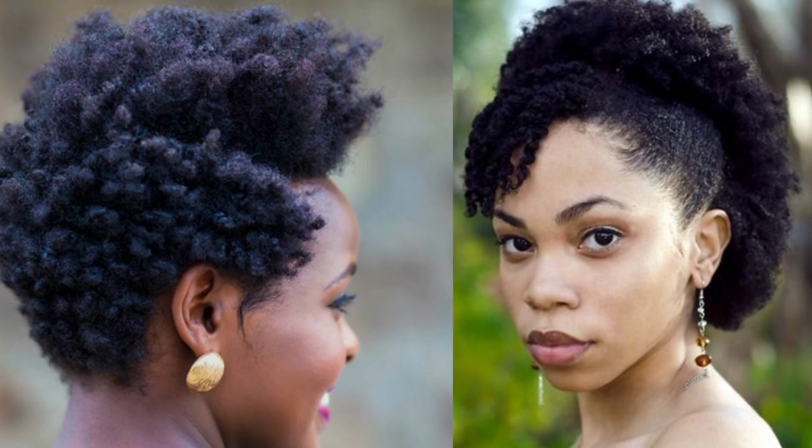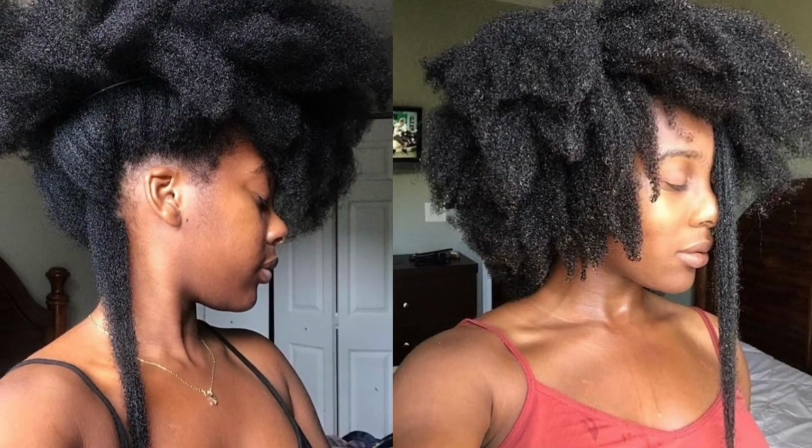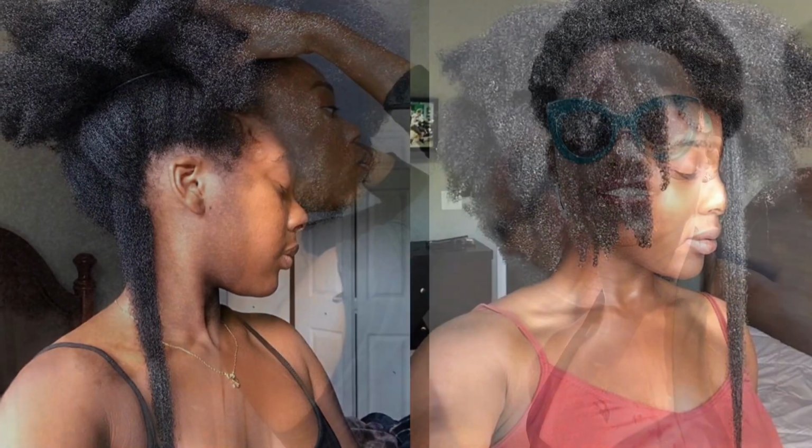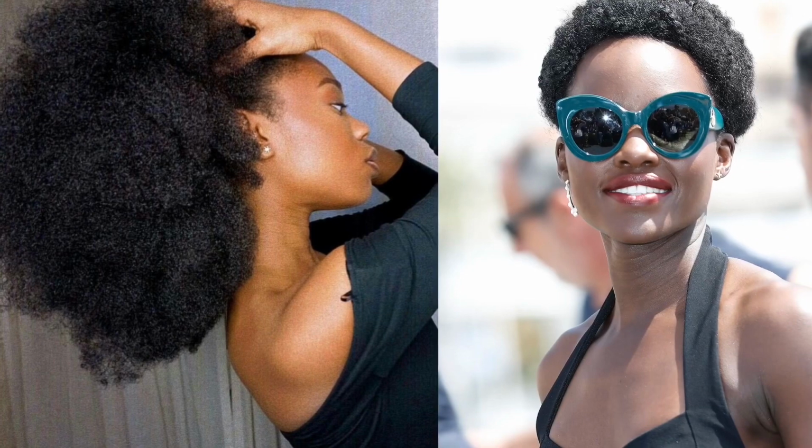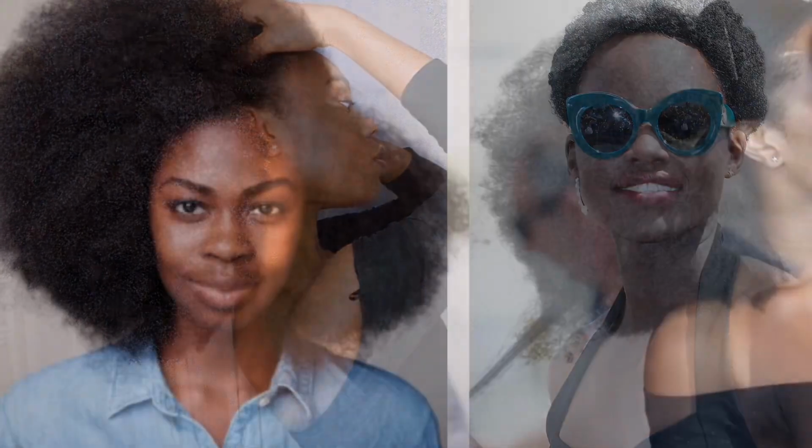Several different textures can exist on one head of curly hair. Your curl type is determined by the shape of the follicle that your hair grows out from your scalp. Most people with textured hair have more than one type of pattern in their head, so you may have a combination of kinky, coily, wavy, and curly in your hair. Identifying your hair type is important so that you can have a better understanding on how to care for your hair.